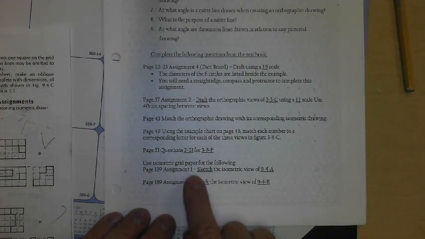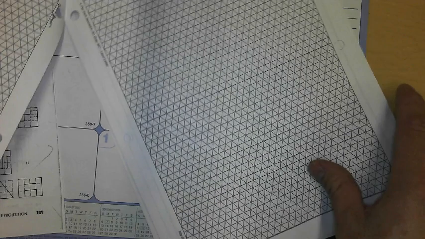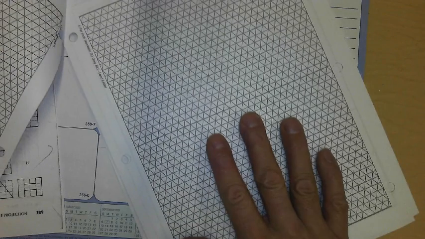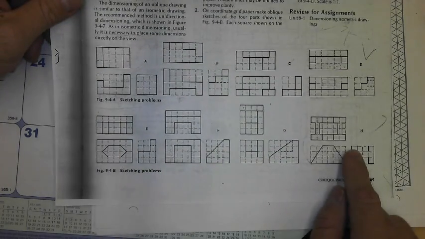Okay, hey grade 9s, we're going to finish off our drafting here. Last thing we're going to do are the two assignments on page 189. These are pretty tricky, but I'll do a couple for you here to help you out and hopefully get you on the right track. In order to do these questions, you're going to want to use this grid paper right here. So this is isometric grid paper, and I'm just going to open it up and get started on these. So this is page 189, and it asks you to sketch these and draft these.